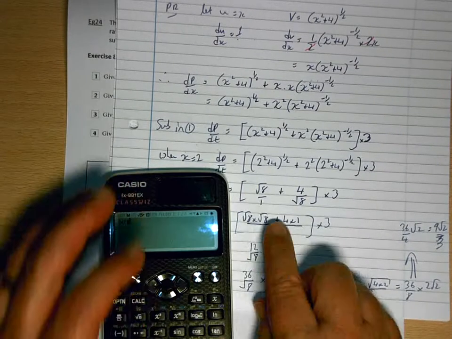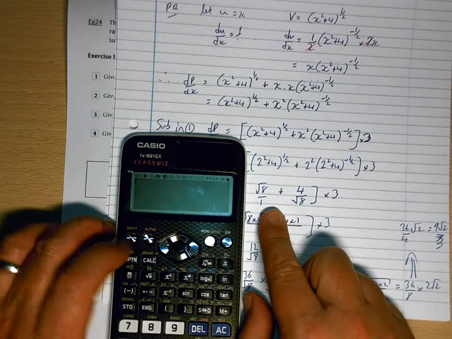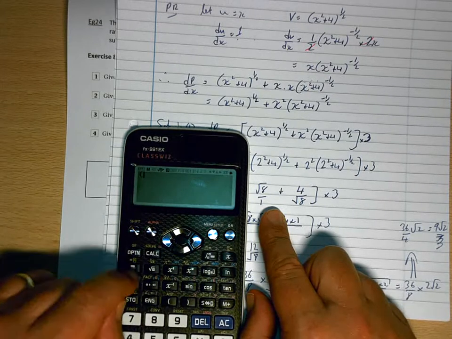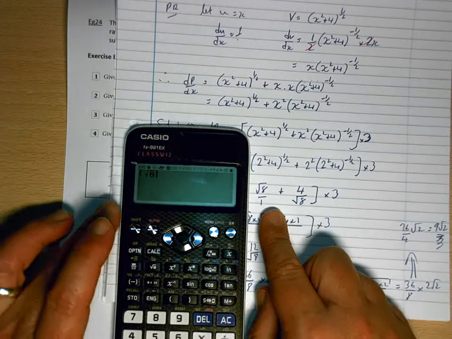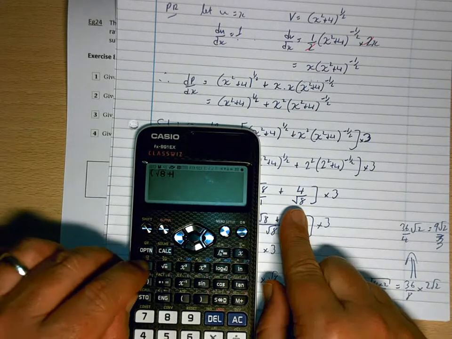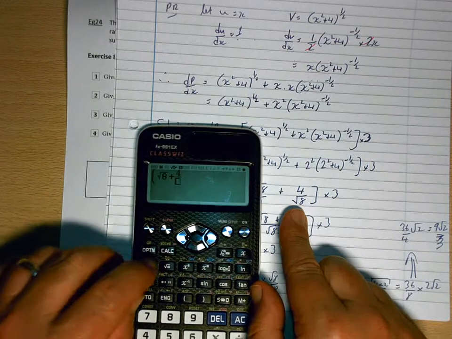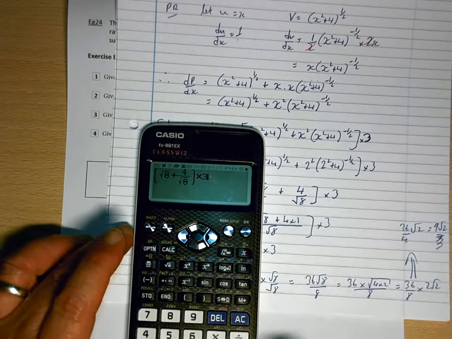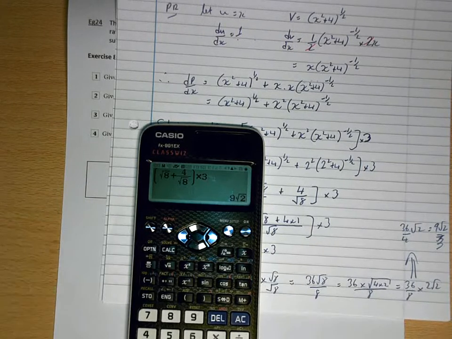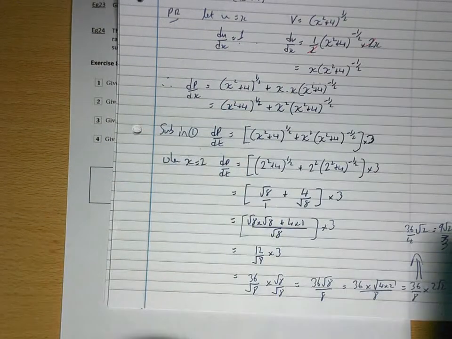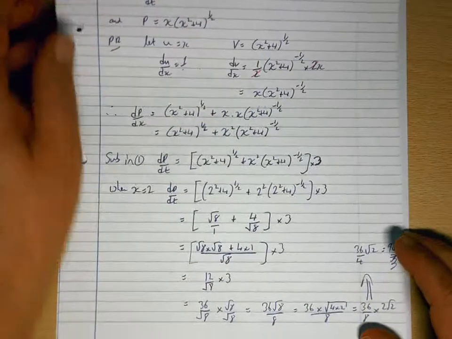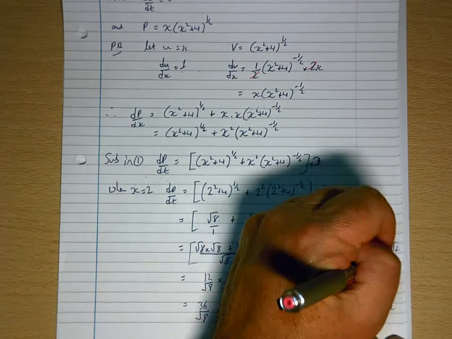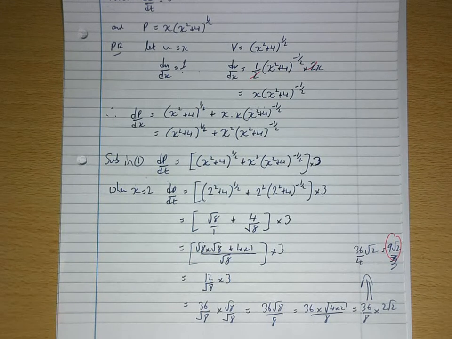So if we wanted to go straight in at this point, we could have written this as root 8 plus fraction 4 over root 8, close bracket times 3, and that should give us straight away 9 root 2. So again, the power of your calculator is mighty, and there's nothing stopping you at that point or even before that, once you've decided to substitute, to evaluate that particular answer.